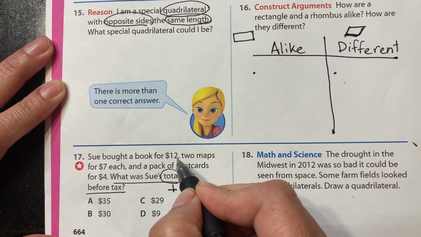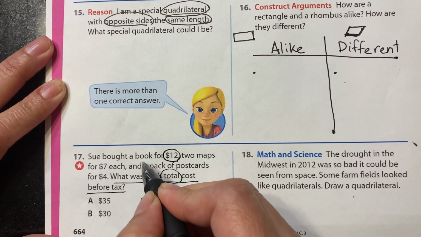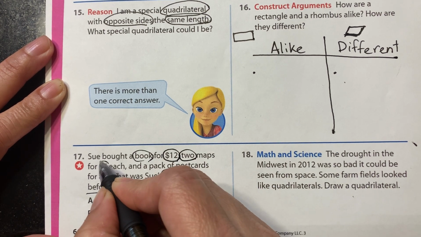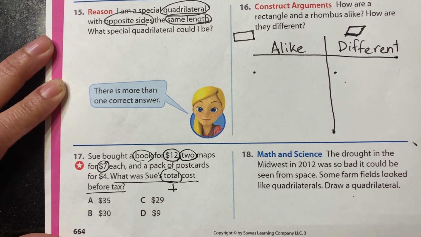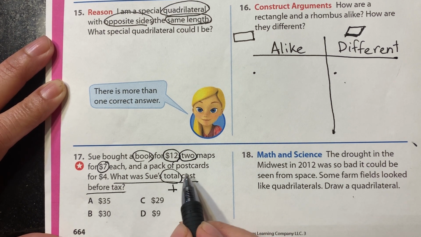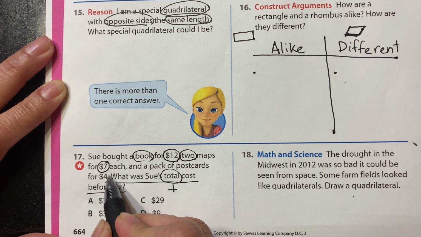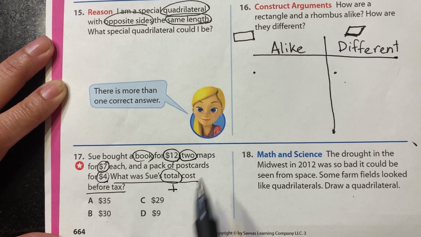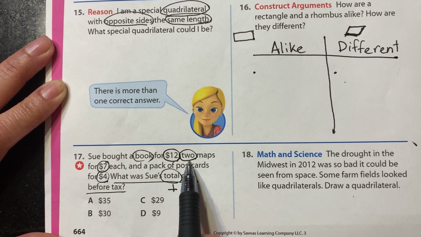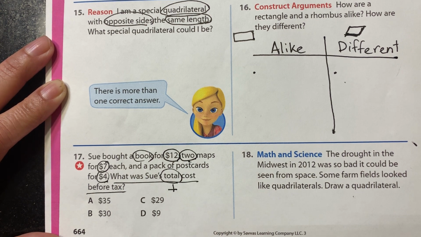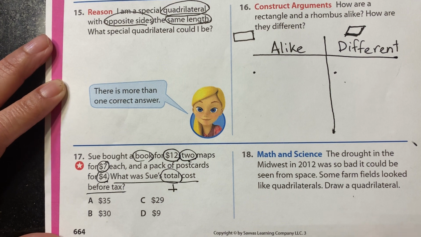But be careful, because it says $12 for that book, but she bought 2 maps that were $7. So how many times do you need to put 7 in your equation? Think about that. And then a pack of postcards for $4. So be careful, because it might have a distractor here showing you the answer for someone that does not see that you have to buy 2 maps. So make sure that you have 2 maps, not 1 map, 2 maps.